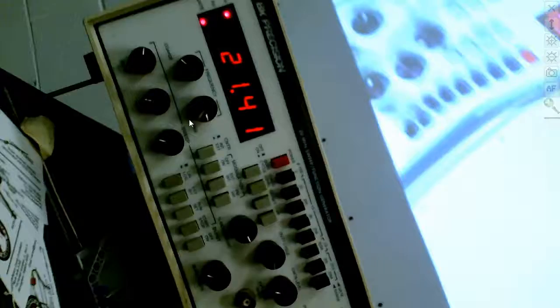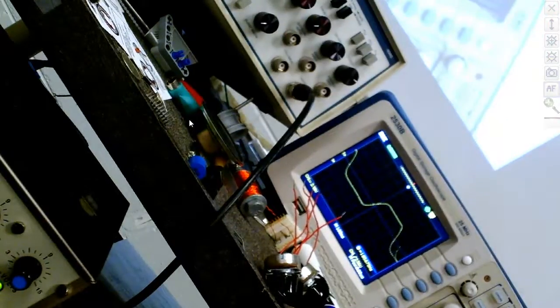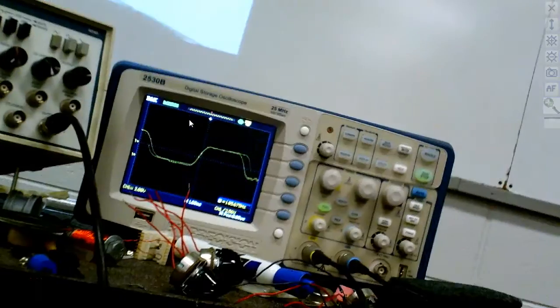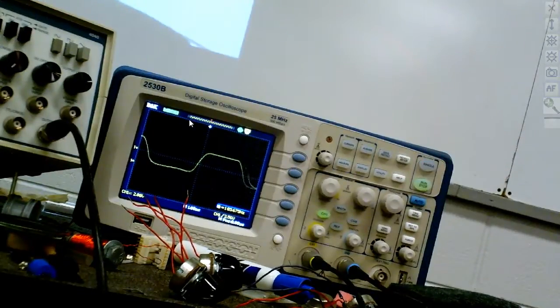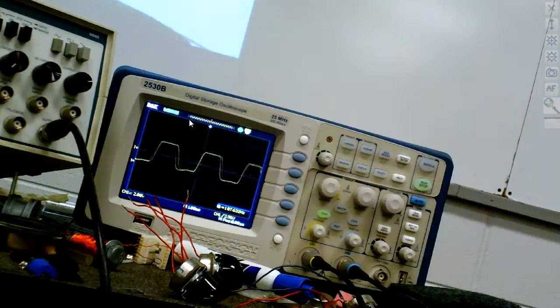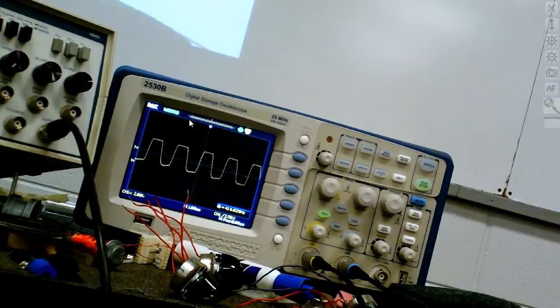Here I have my scope hooked up, and this is my oscilloscope. So this is what the optical encoder is doing for me. When I speed my motor up, the frequency is going to go up. I'll slow it down, it's going to go down.